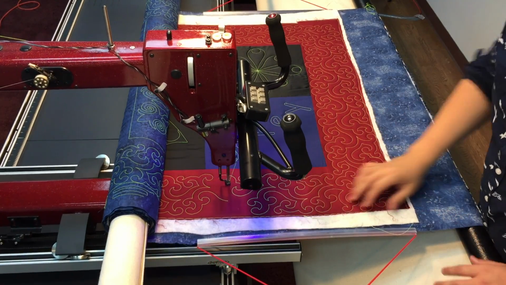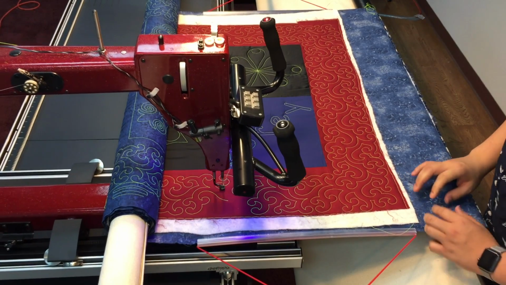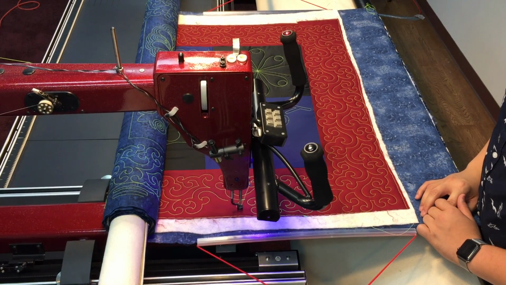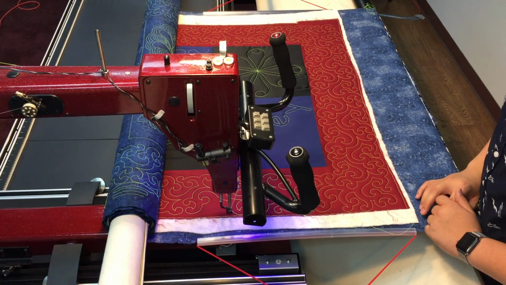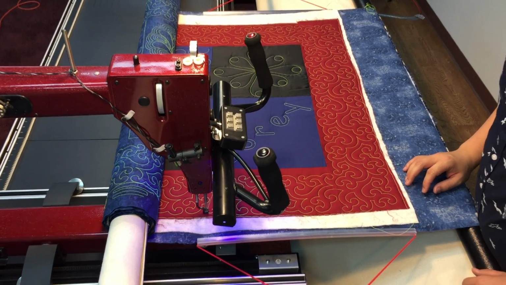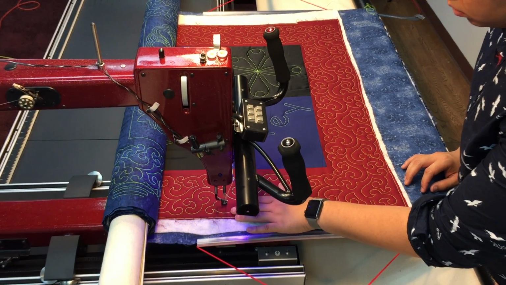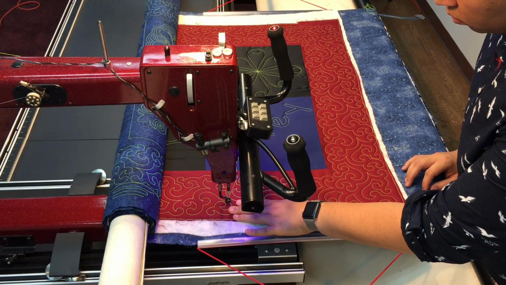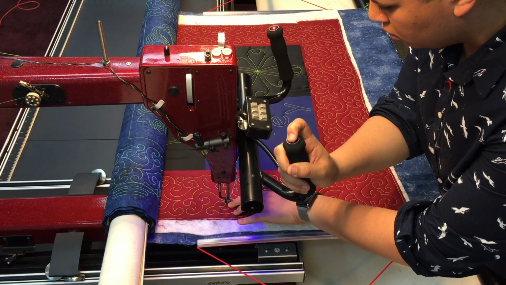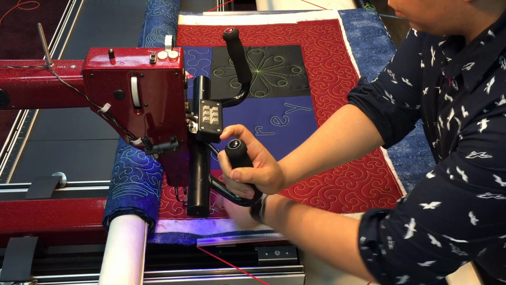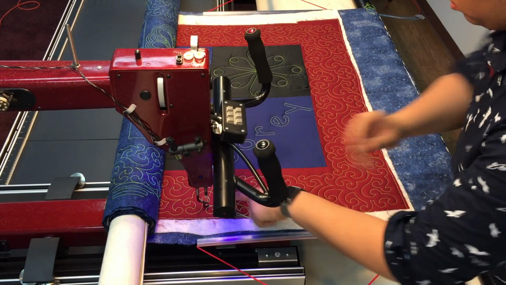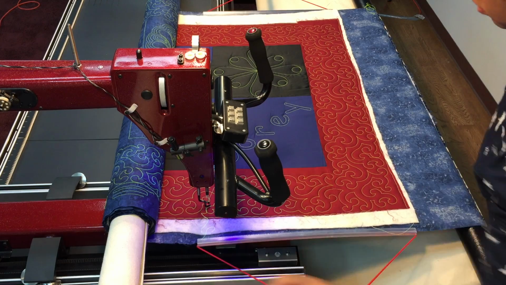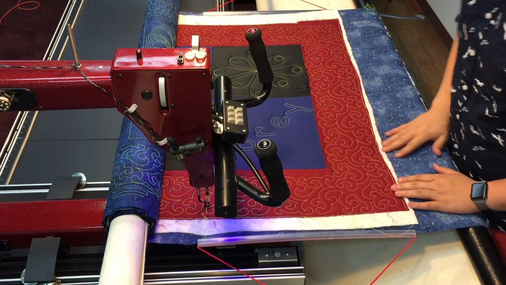It's just going to finish out these last few stitches for us. My bobbin thread. Cut that out. And we have finished our border corner.